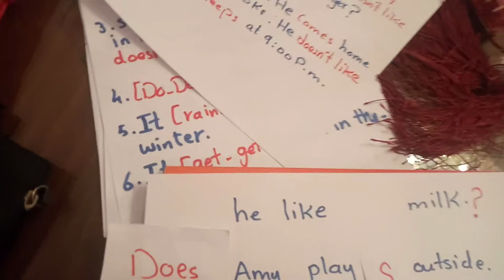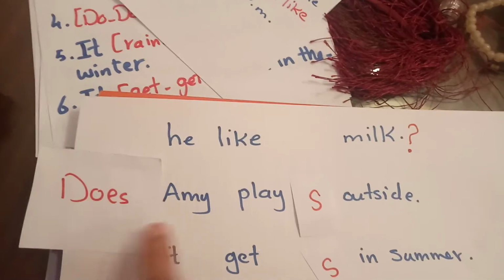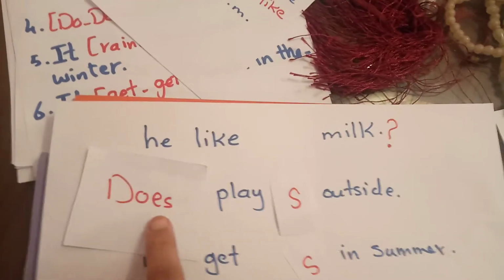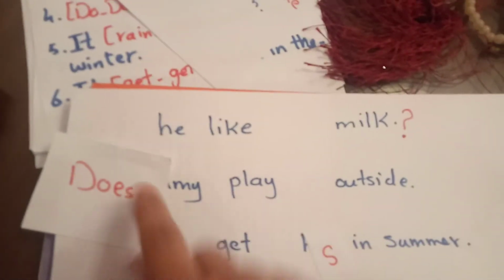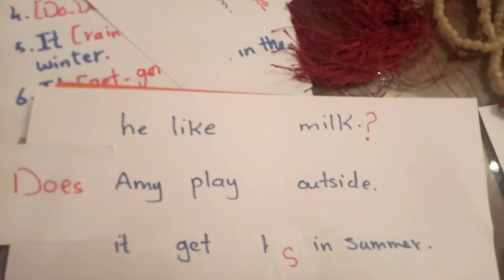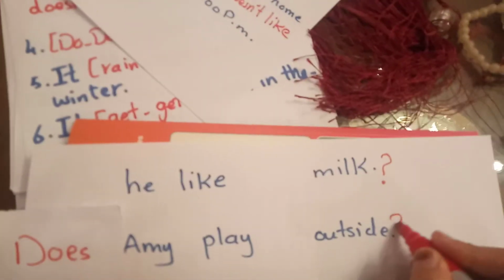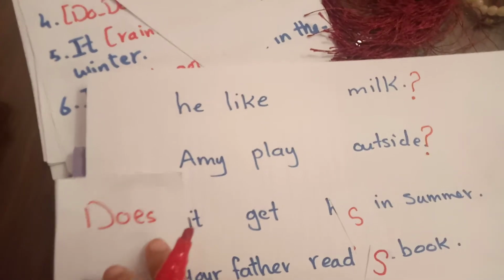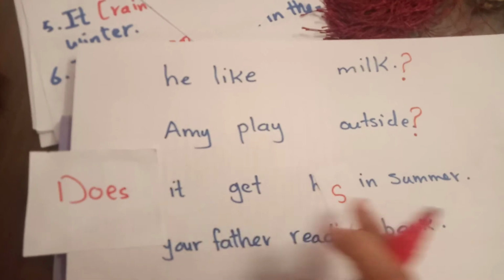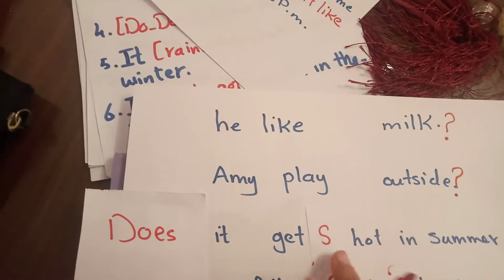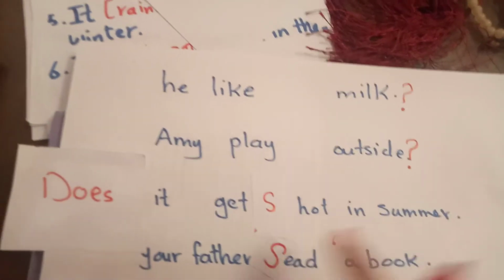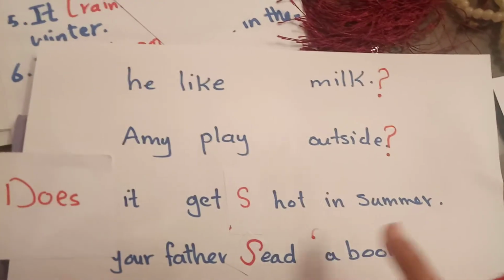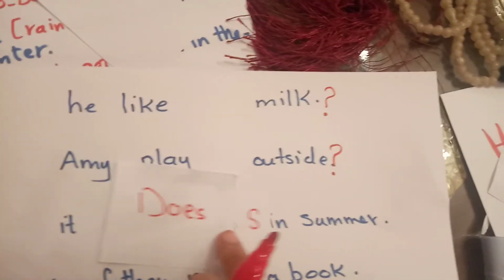Okay, next sentence. Does Amy, what happens to S? Does will kick S out. Does Amy play outside? And now it's a question, not a sentence. Okay, next sentence. Who can tell me? Read with me. Does it gets hot in summer, or does it get hot in summer? What happens? Does will kick S out.